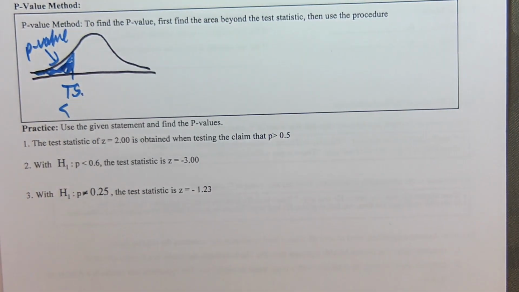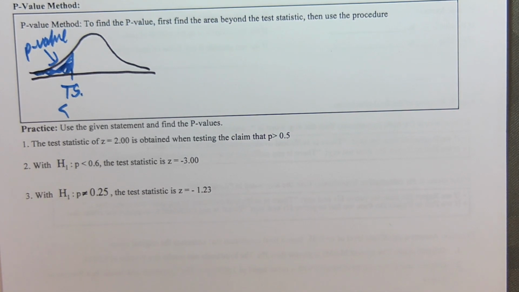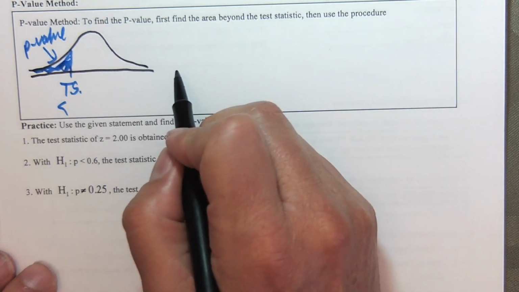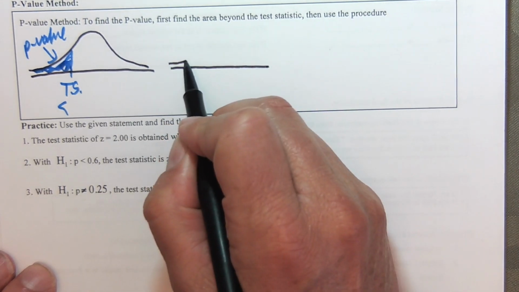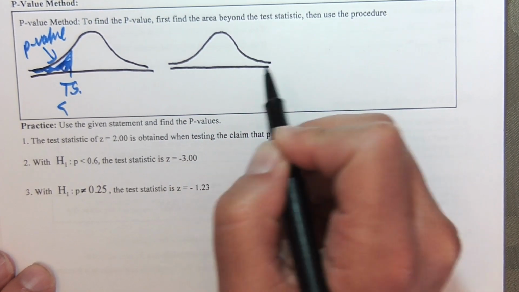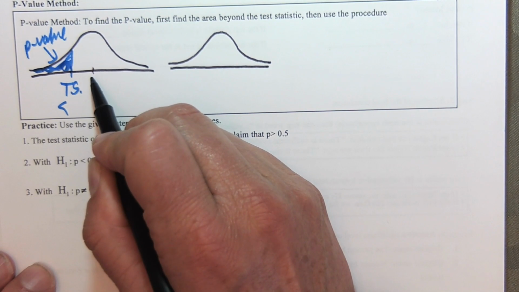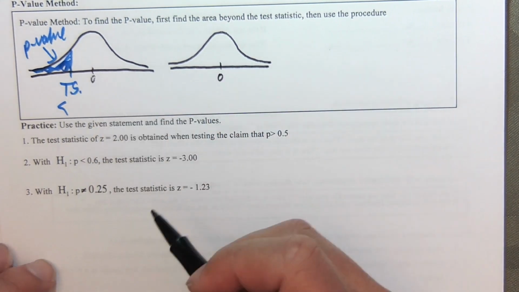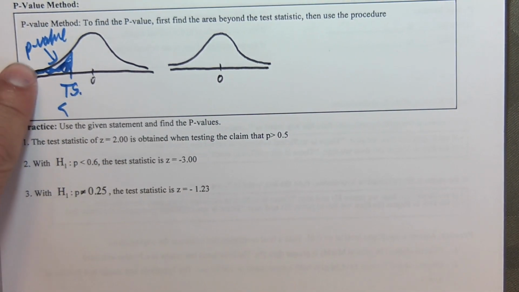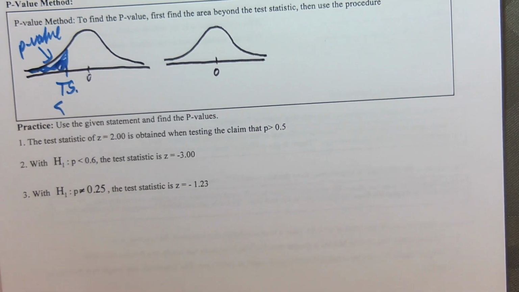And you're going to use your skills that you learned on using normal CD to come up with that. Now, if it's the other way, you can see this is a left tail test, this is a less than.